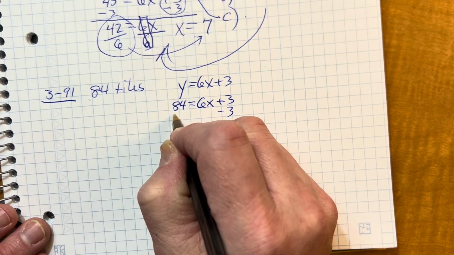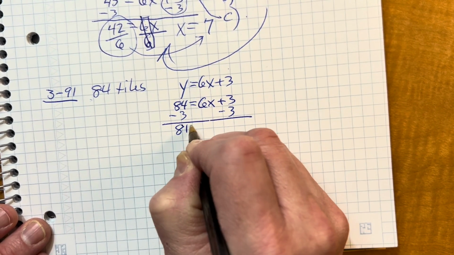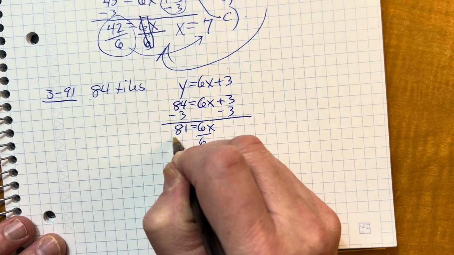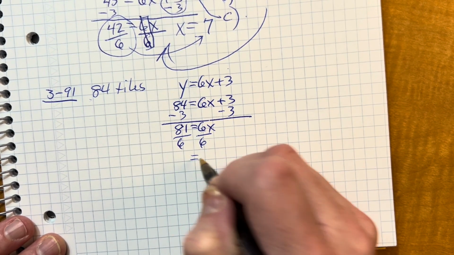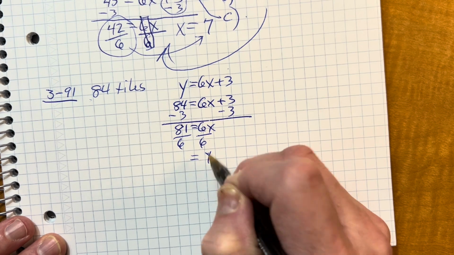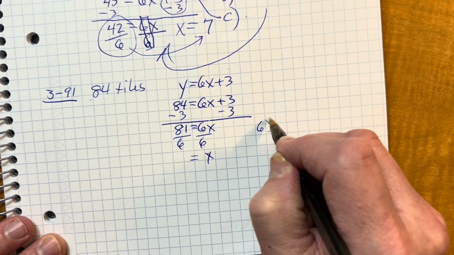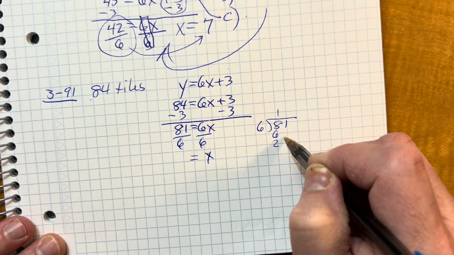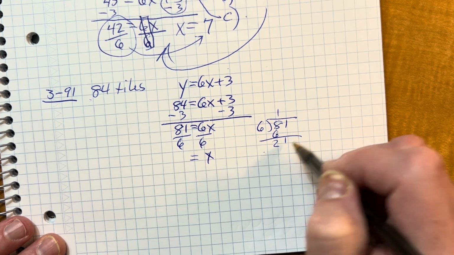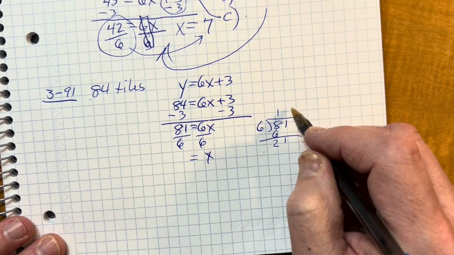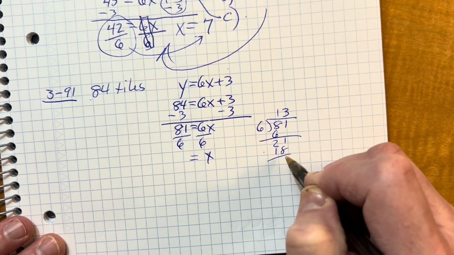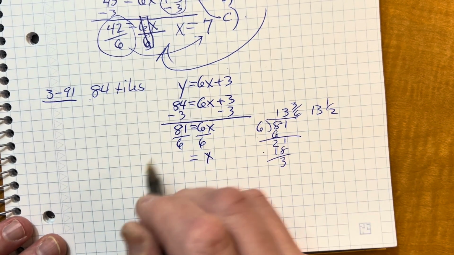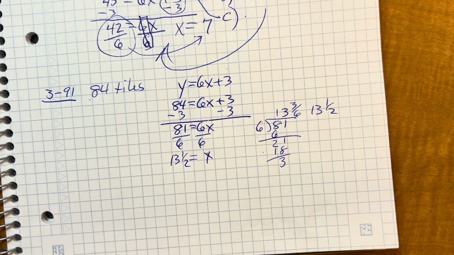I'll subtract 3 from each side. 81 equals 6x. If I divide by 6, I divide by 6. Does that divide evenly? I don't think so. 6 goes into 81 once. 6 does not go into 21 evenly. So 6 times 3 is 18. It's going to be 3/6, or 13 1/2. 13 1/2. Does that make sense?